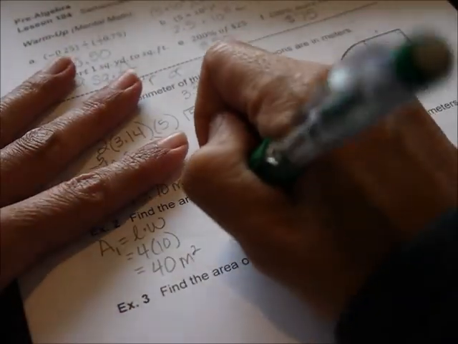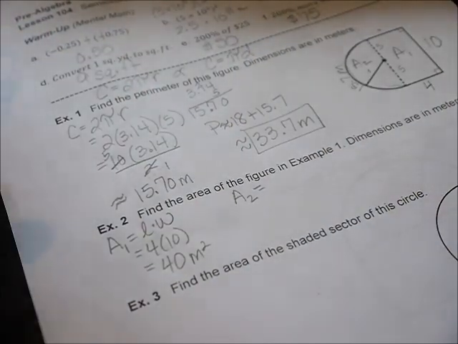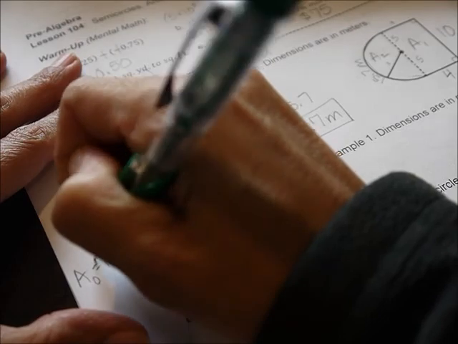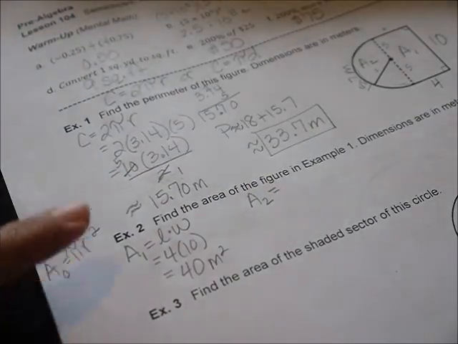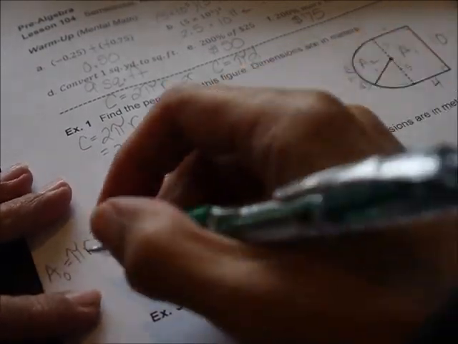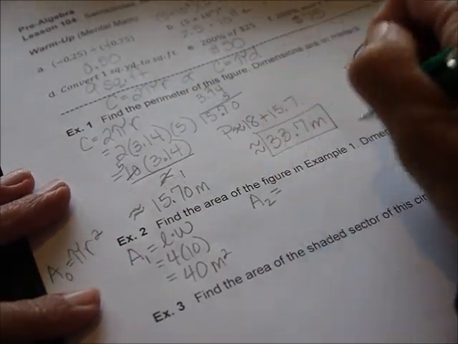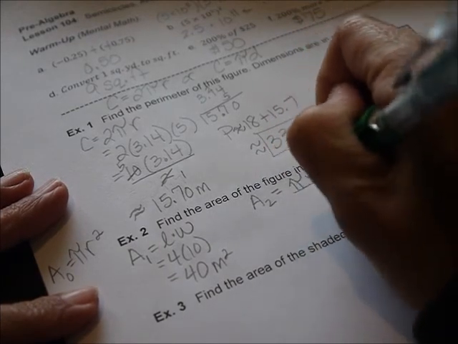My area 2 is a little bit harder because it's half of a circle. Now remember, the area of a circle equals pi r squared. Remember, don't be tricked, okay? However, we want half of a circle, not the whole thing. So we're going to say area 2 is pi times radius squared divided by 2.